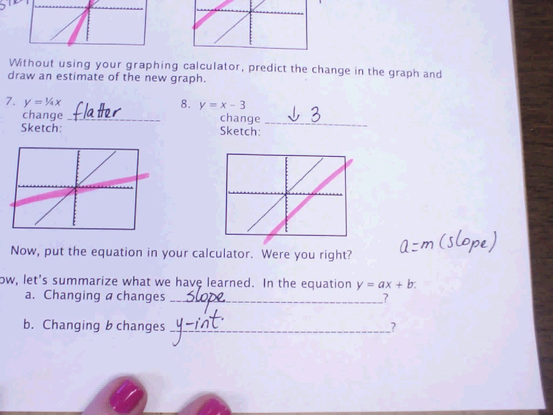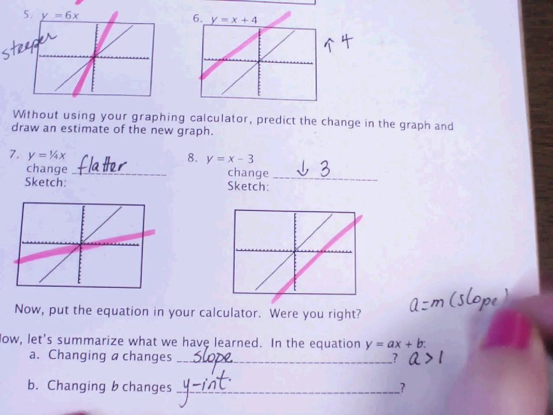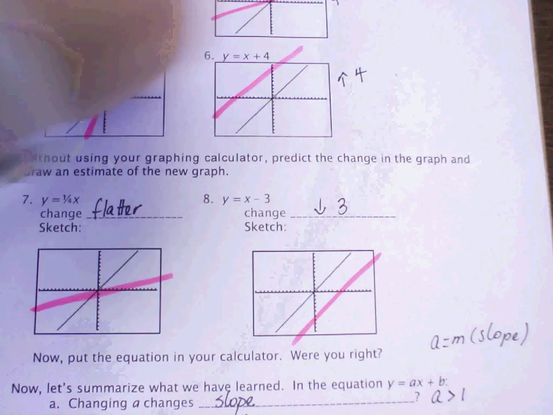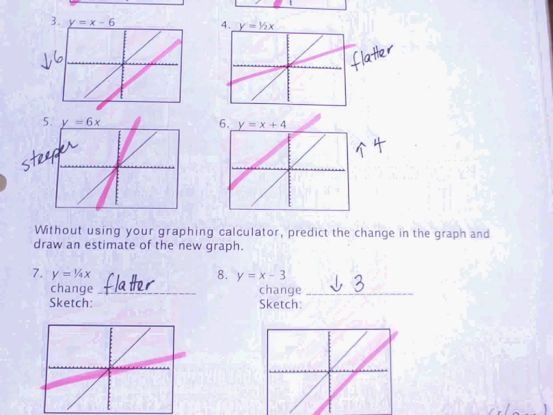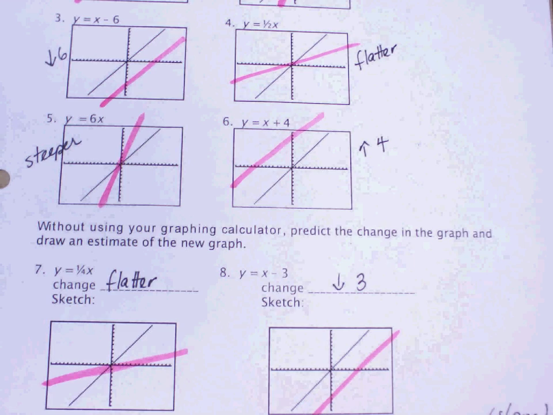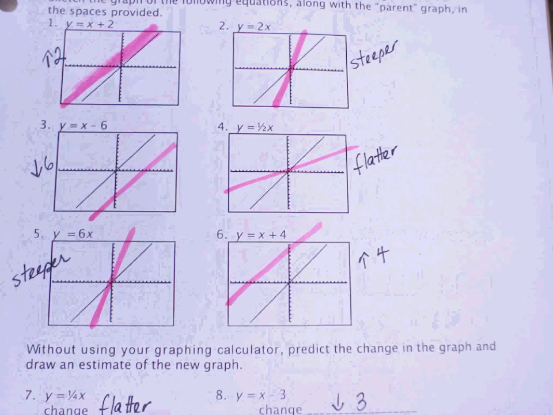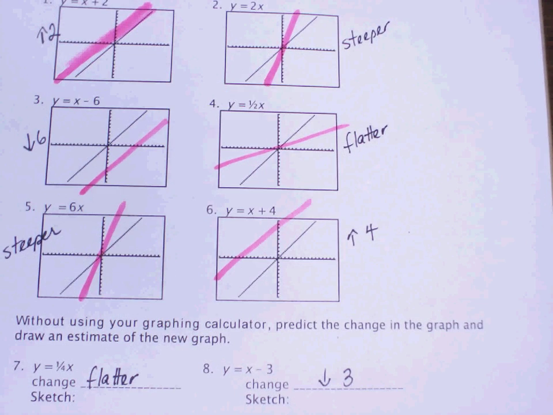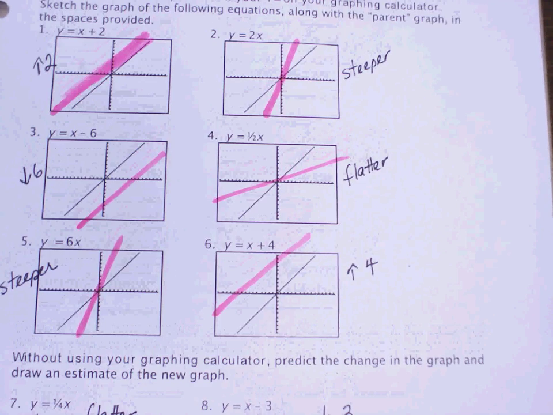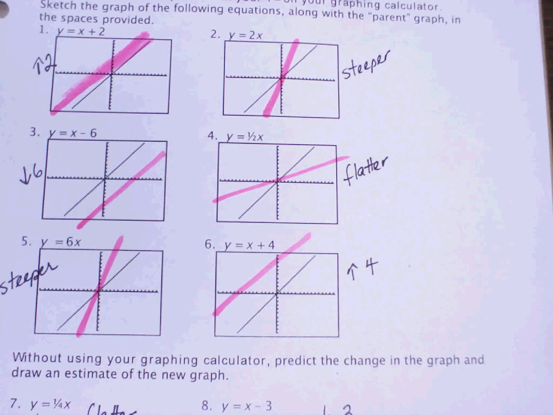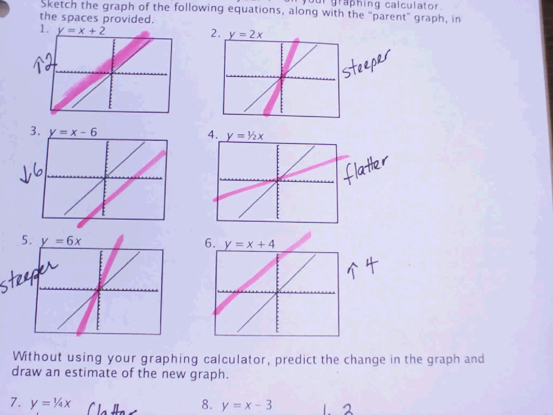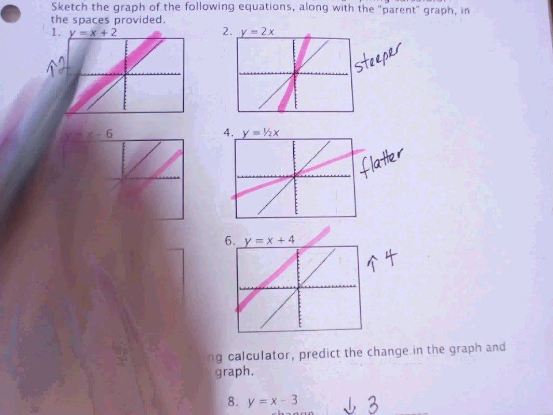All right, so what happens when the slope, or A, is bigger than 1? Take a look at your top graphs to make a prediction. If A is bigger than 1, what happens to the line? Yeah, it's bigger than 1, so the slope is higher, because your parent function has a slope of 1. Your parent function is y equals x. So what happens when it's bigger than 1? Look at this and make a generalization. Start thinking.